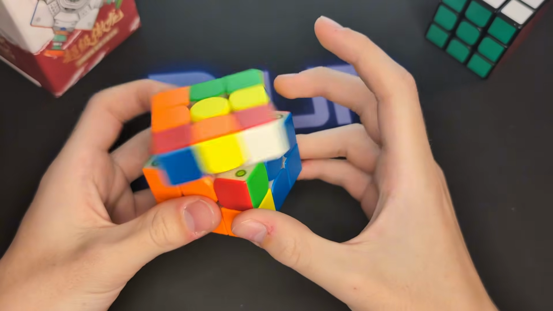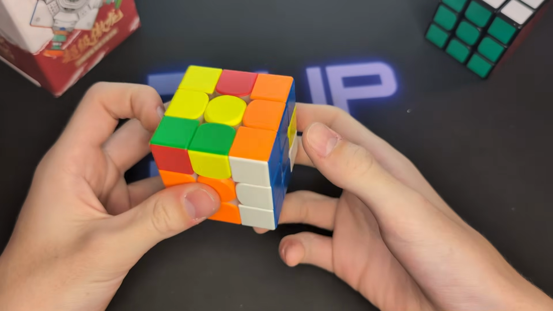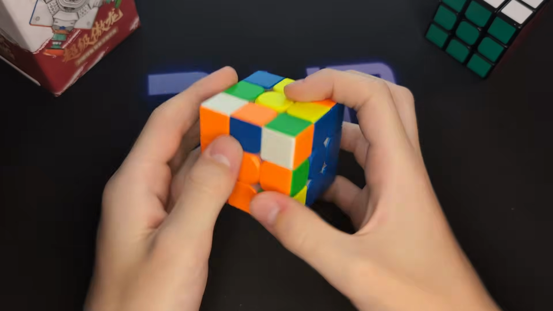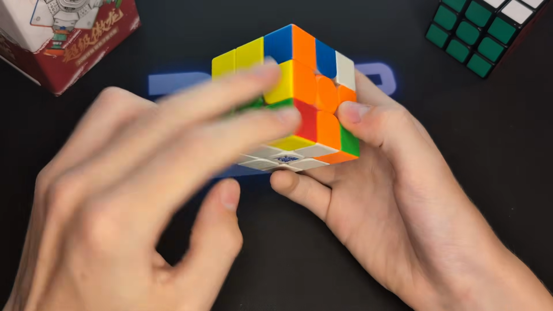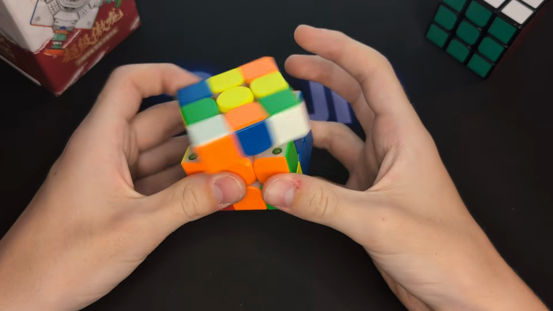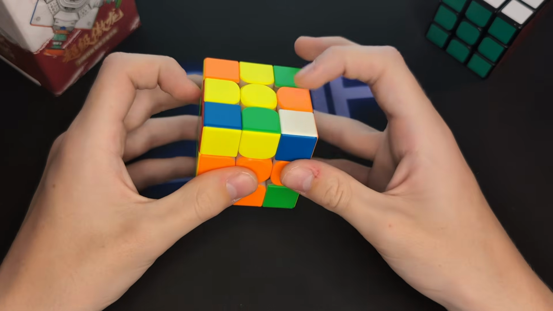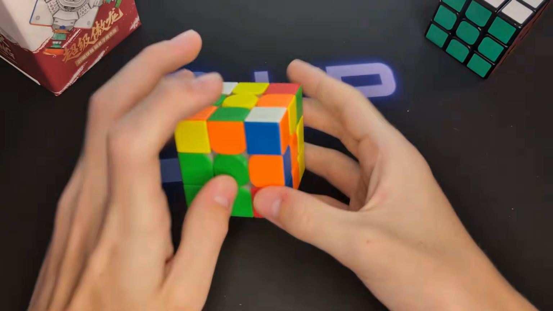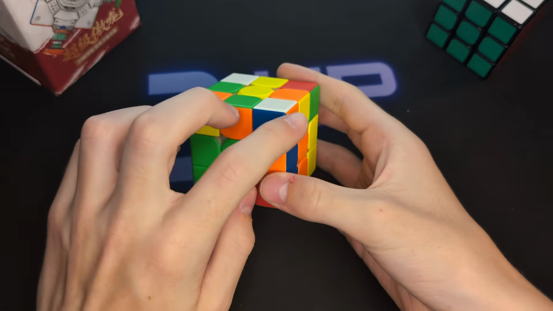This one is pretty simple. It's just R U prime R prime, and then that sets up a pair. I guess it's a bunch of easy ones. This one is very simple as well. It's just U prime and then R U R prime and then a U2 to insert. Yet again, a really simple one.